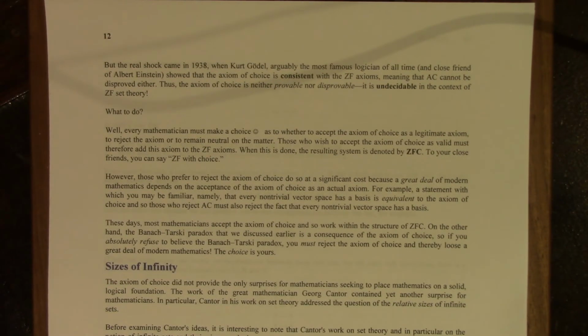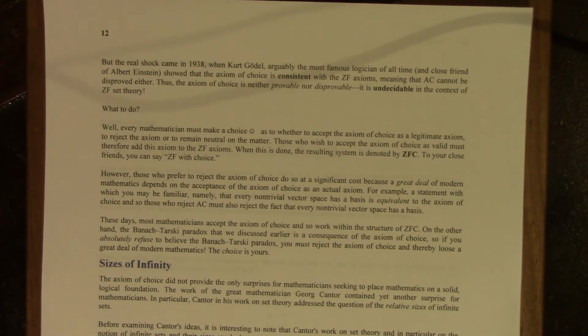But the real shock came in 1938 when Kurt Gödel, probably the most famous logician of all time, and a close friend of Albert Einstein, by the way, showed that the axiom of choice is consistent with the ZF axioms, meaning that AC cannot be disproved either. So the axiom of choice is neither provable nor disprovable from the axioms of ZF set theory. Therefore, we call it undecidable. What to do? Well, every mathematician has to make a choice, if you will, as to whether to accept the axiom of choice as a legitimate new axiom or to reject it, or to remain neutral.